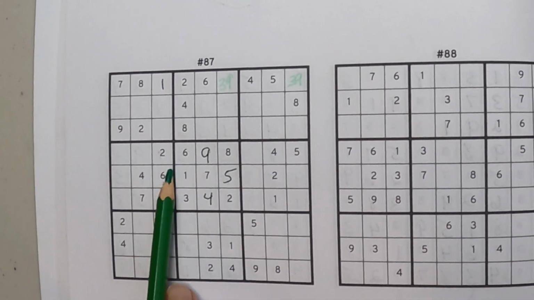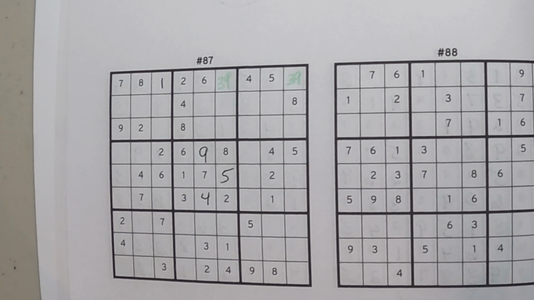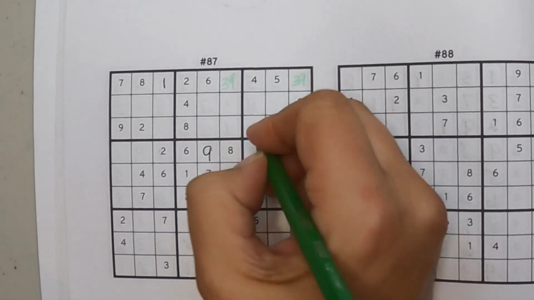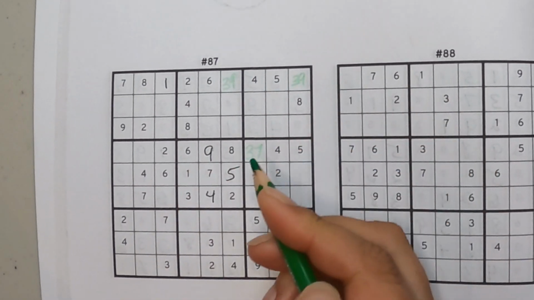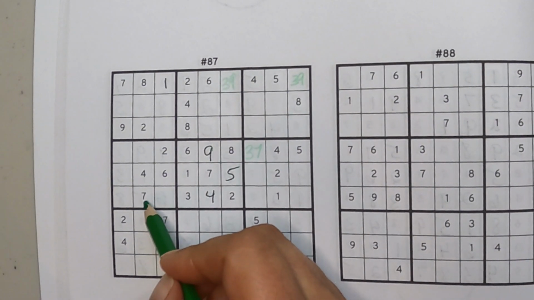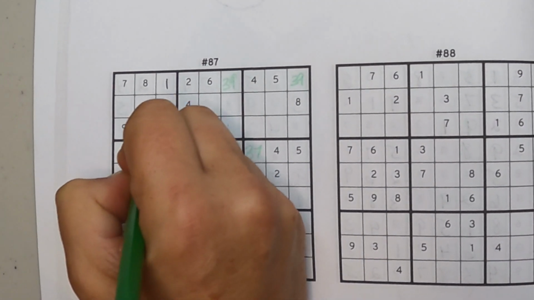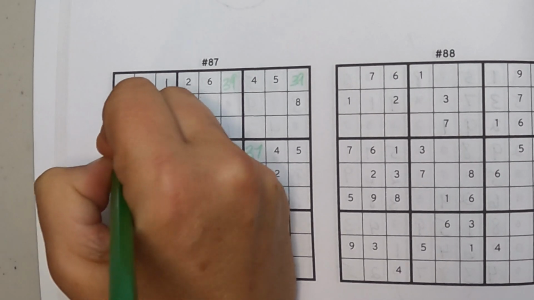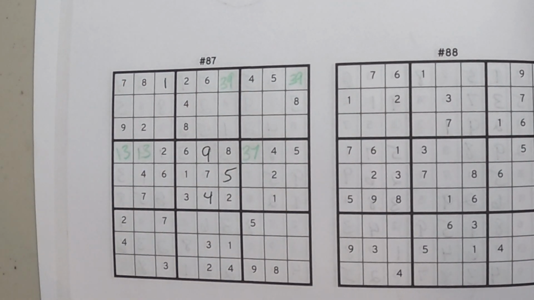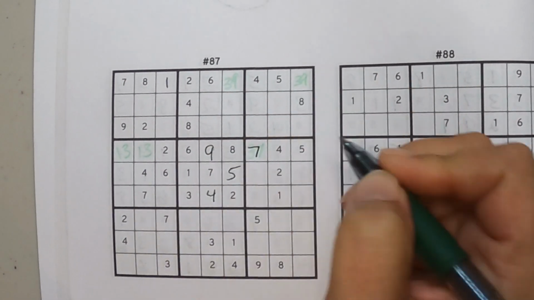For this row, we're missing 1, 3, and 7. We've got a 1 here, so 3, 7. 7 here, so 1, 3, and 7 here again, 1, 3. So that means the only place our 7 can be is here.